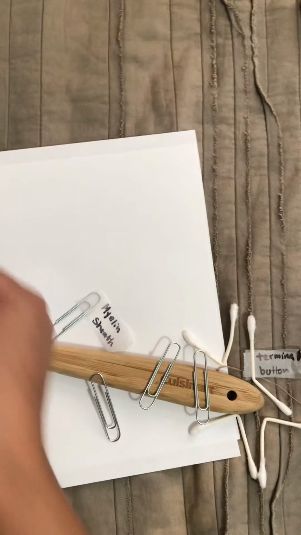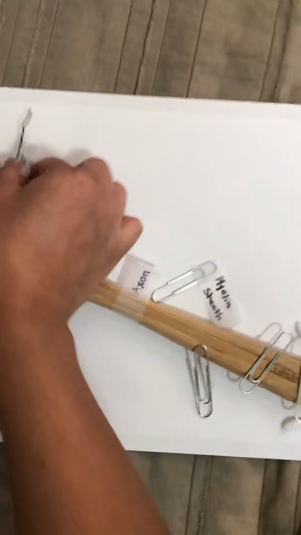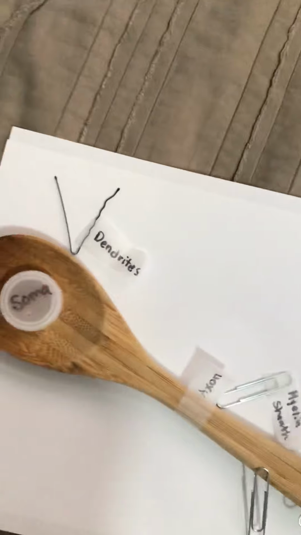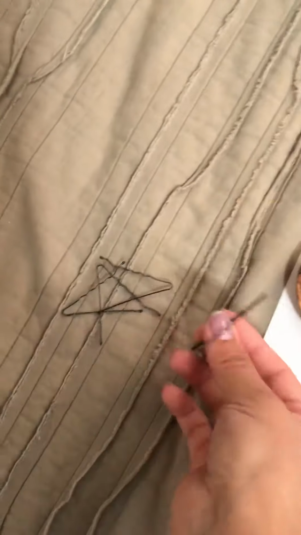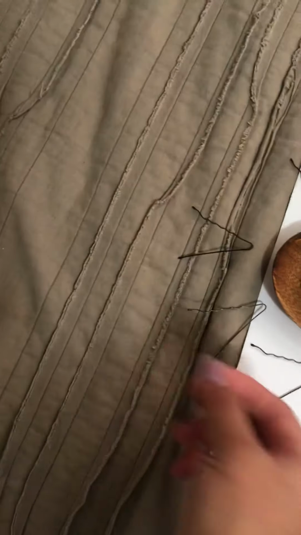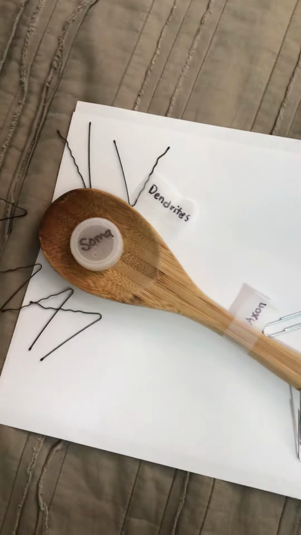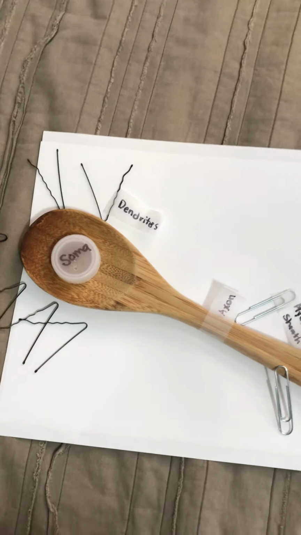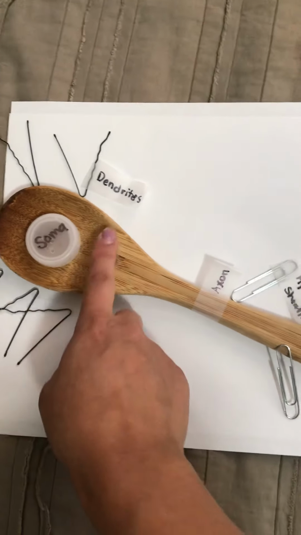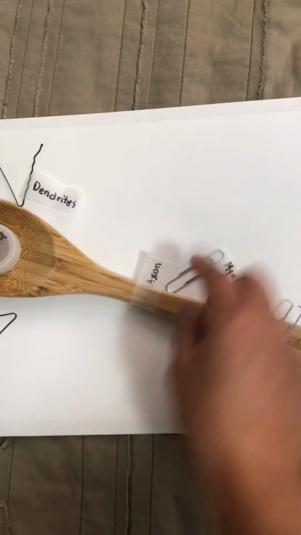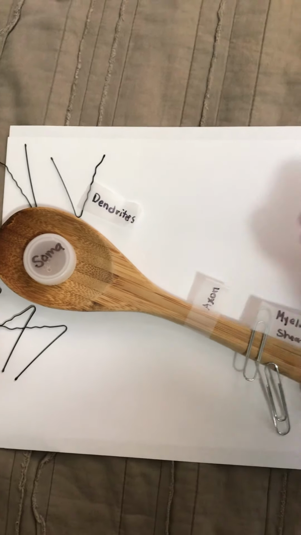would be the dendrites. And for the dendrites, I used bobby pins. This kind of looks like a dendrite. So those are the dendrites all along. And what the dendrites do is that they receive signals that come from other cells and they send them towards the axon. So this is what a neuron would look like with myelin sheath.